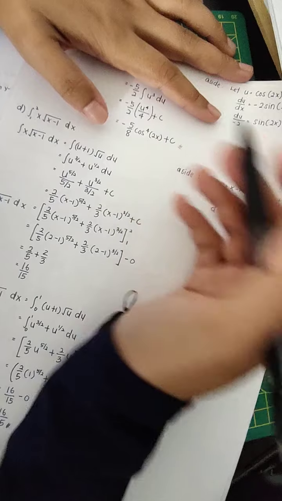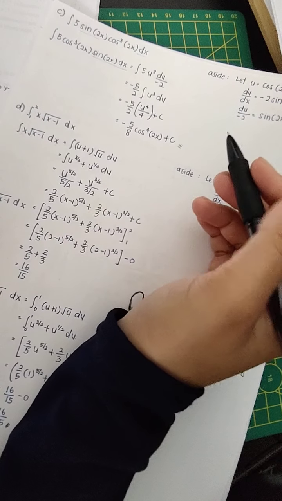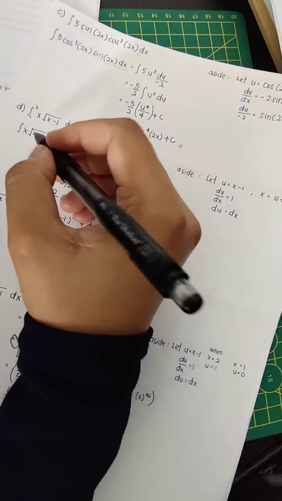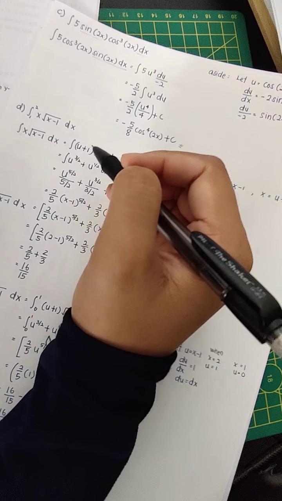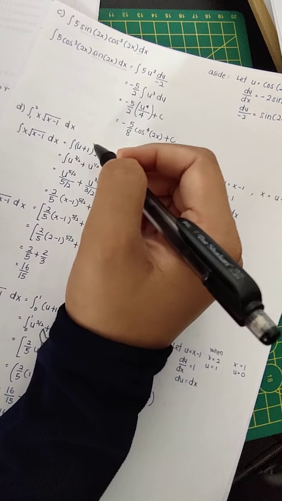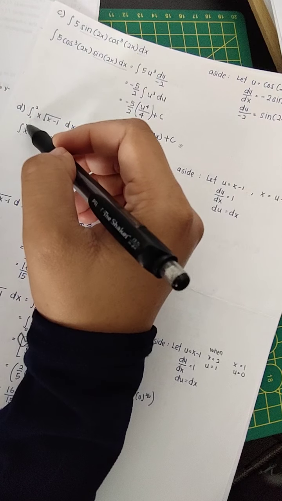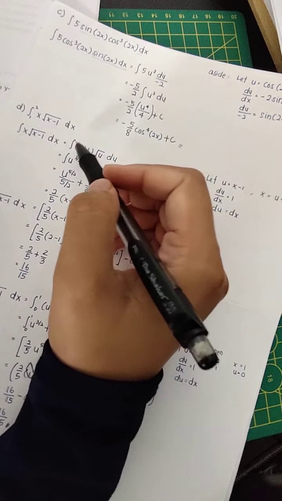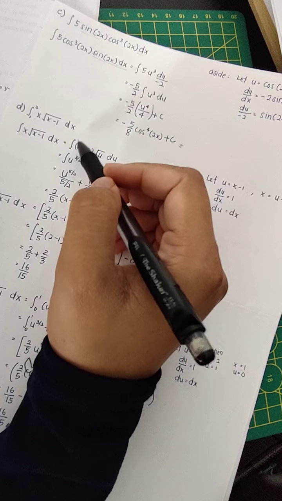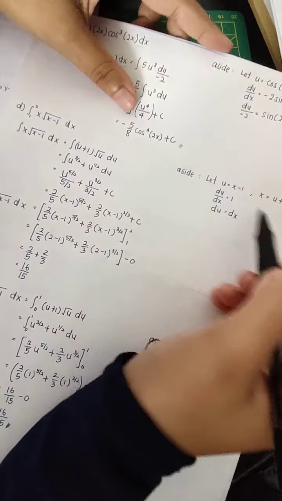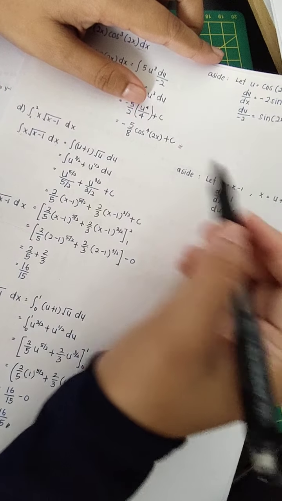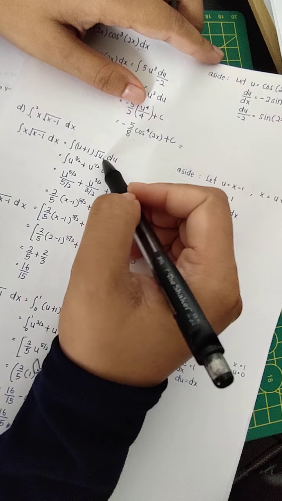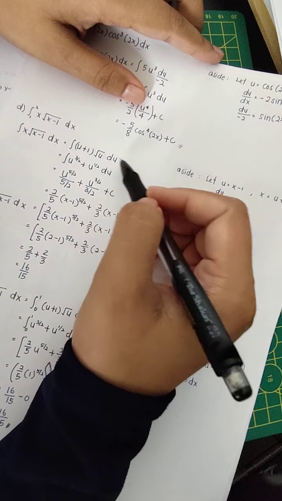Okay, apa yang saya buat dekat sini, saya buat indefinite, which is tak ada limit tu. So saya just ambil integration x square root x minus 1 dx is equal to integration u plus 1, which is daripada sini yang kita dah ubah tadi, and then square root u hasil daripada let u equal to x minus 1, du.